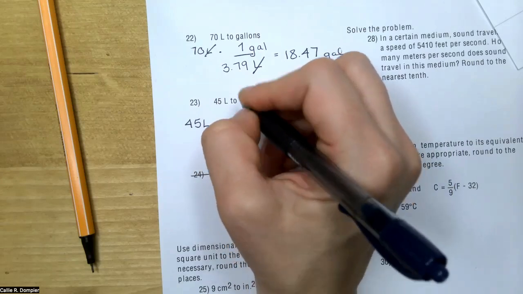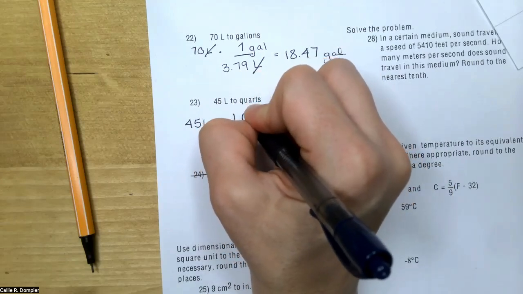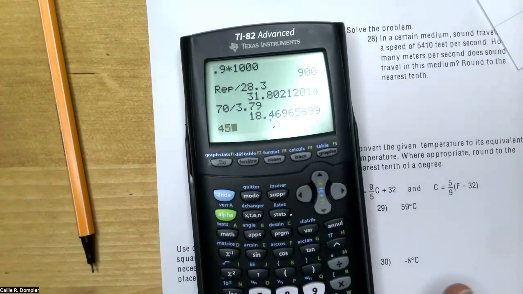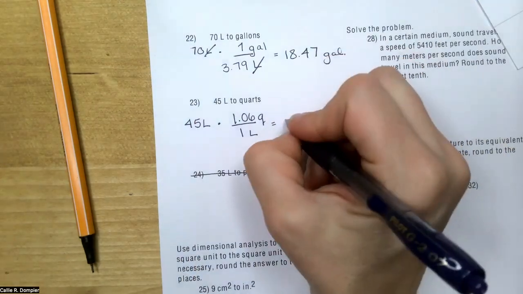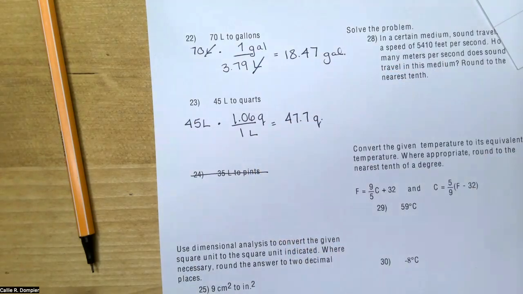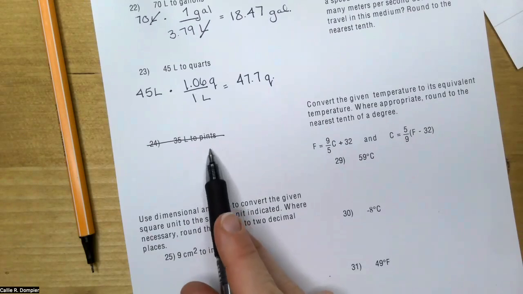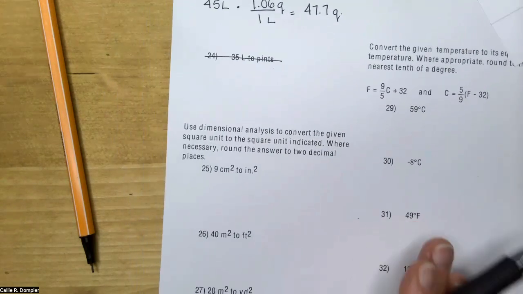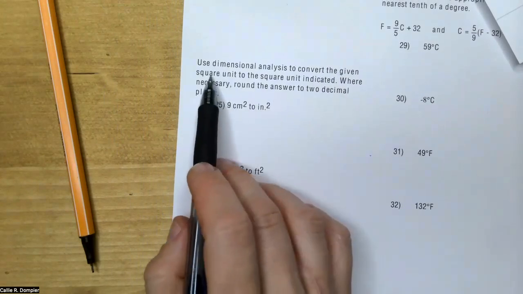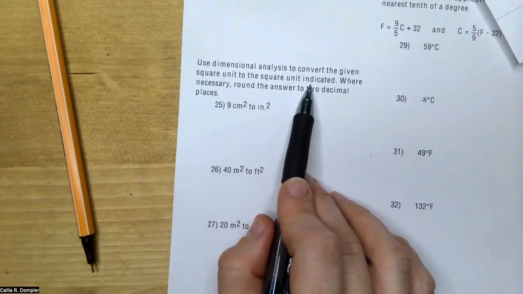1 liter is 1.06 quarts. So I'm just going to take 45 and multiply it by 1.06 to get 47.7 quarts. Good. I'm not going to do pints because we didn't have pints on our table of conversions. All right, now we're going to do square units.